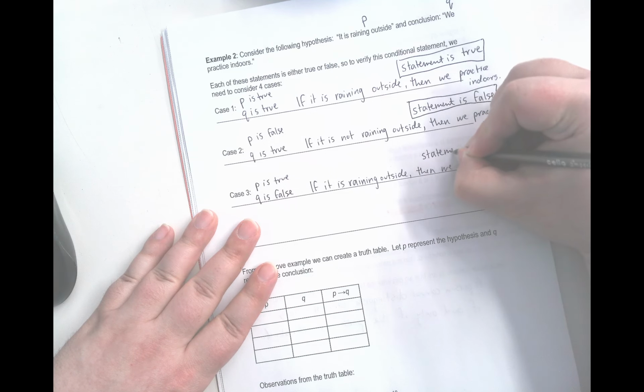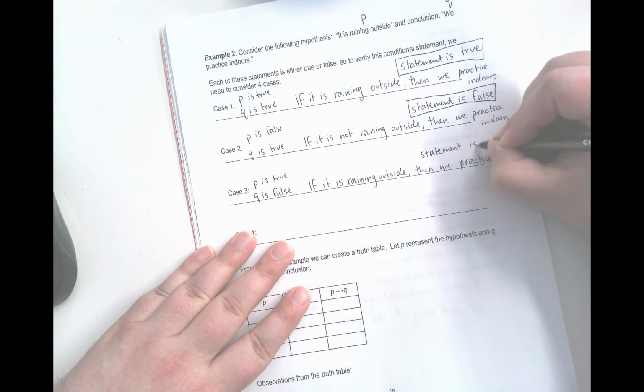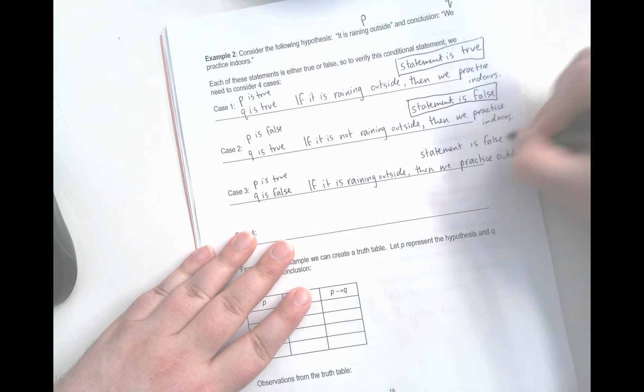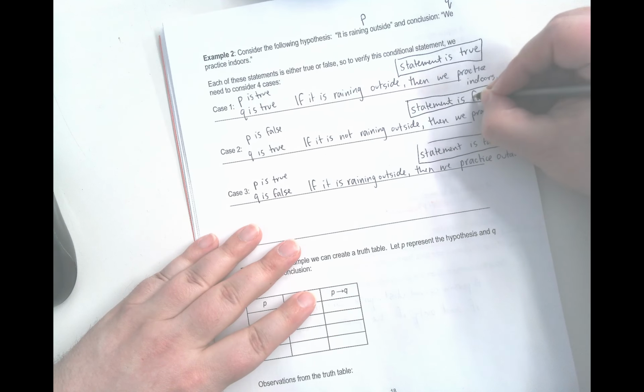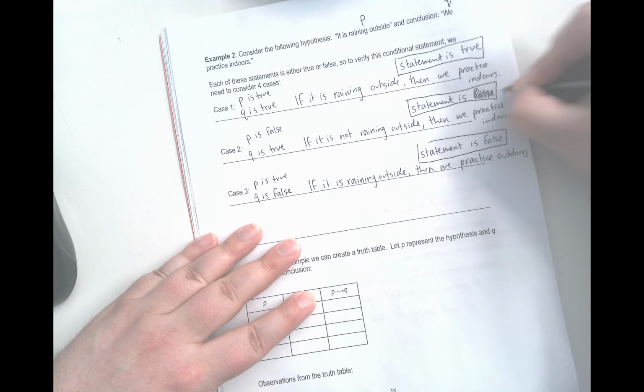I'm going to go back to case number 2, and you could argue that this is a true statement, just because, like, even though it is not raining outside, you could still practice indoors technically. So I think I'm going to change this to true, because really it could be true either way.